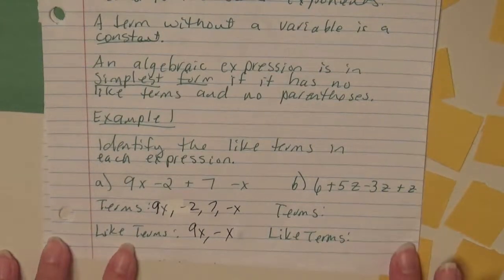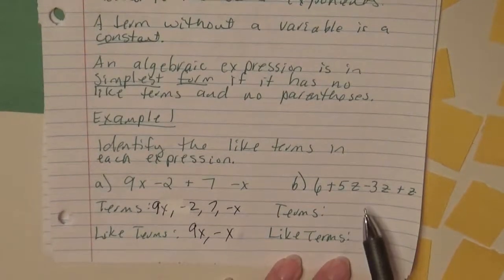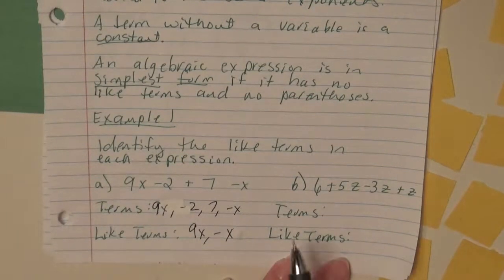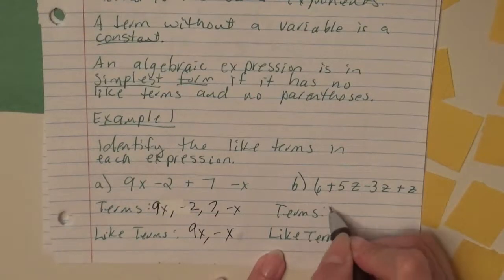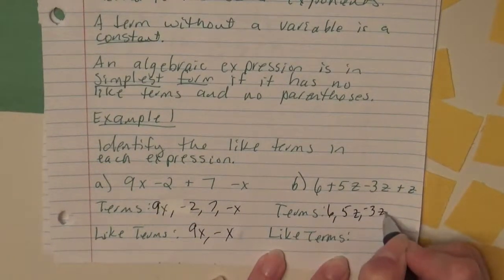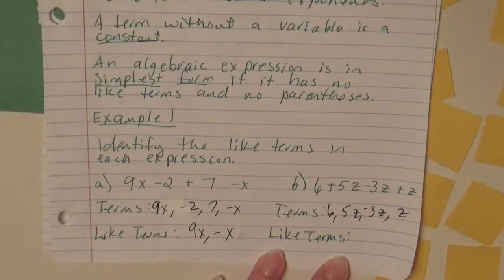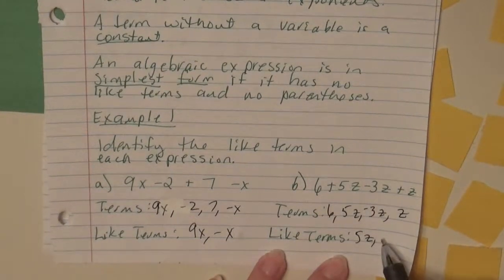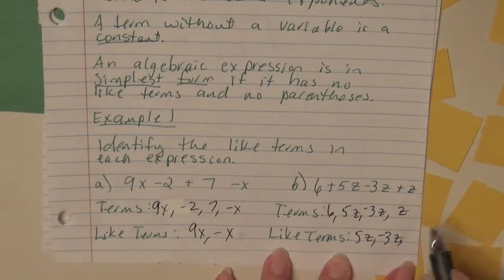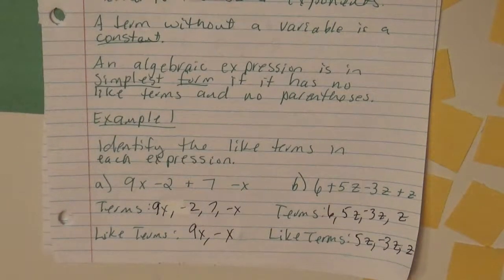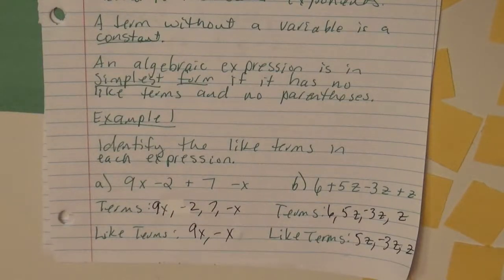In part B, 6 plus 5z minus 3z plus z. So the terms are all the things that are separated by plus or minus. So 6, 5z, negative 3z, positive z. The like terms would be the ones that have the z attached to them. So the 5z, the negative 3z, and just 1z. Those are my like terms. Again, the constants are the ones that don't have z's at all, or don't have variables.